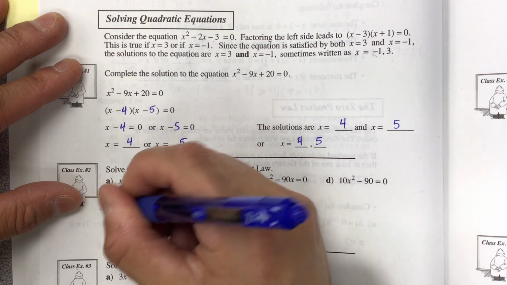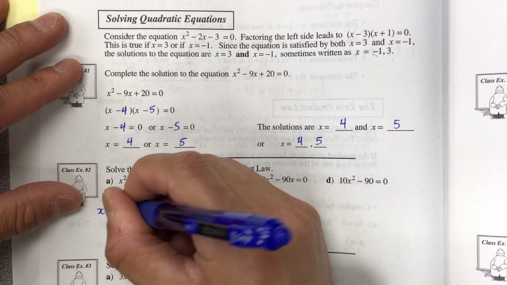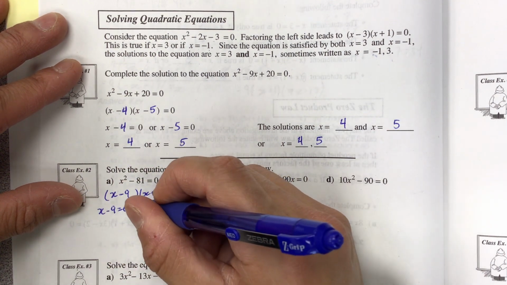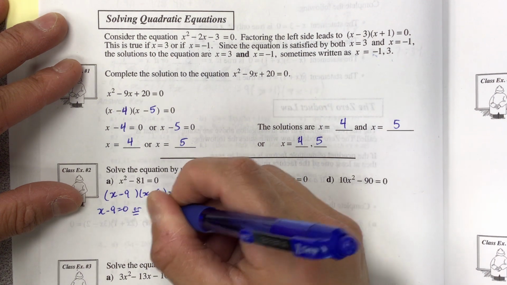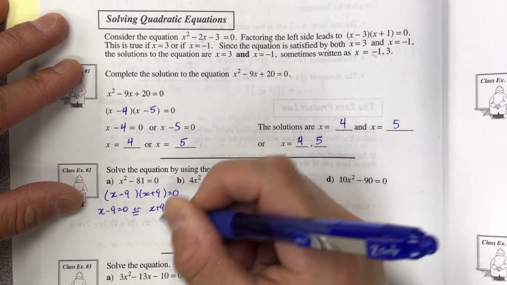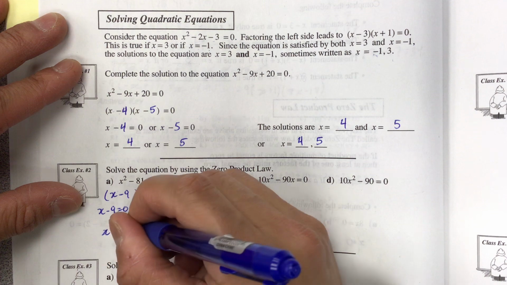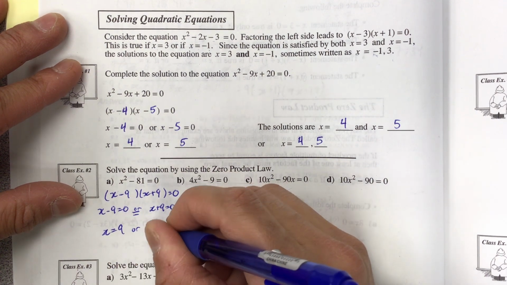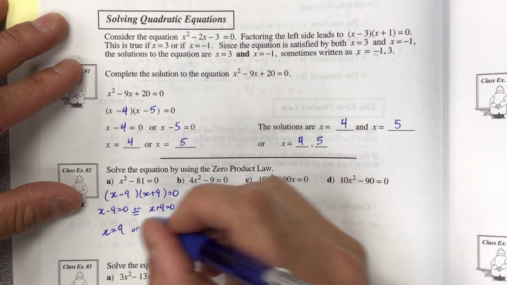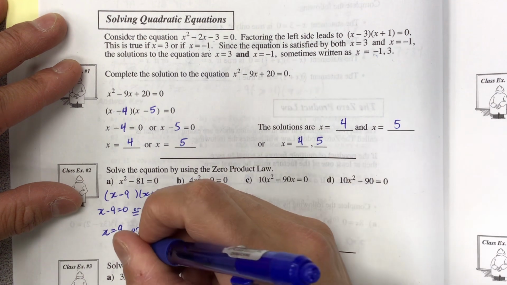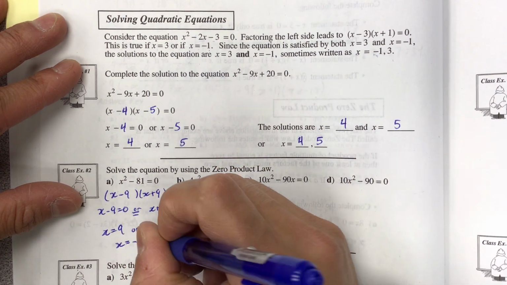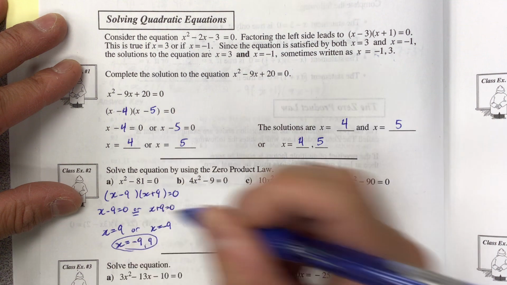And if I take both of these, set them equal to 0, x minus 9 equals 0, or x plus 9 equals 0, I'm going to get a value of x is equal to 9, or x equals negative 9. And if we were listing both of these, we'd say x equal to negative 9 and 9. That would be our final answer.